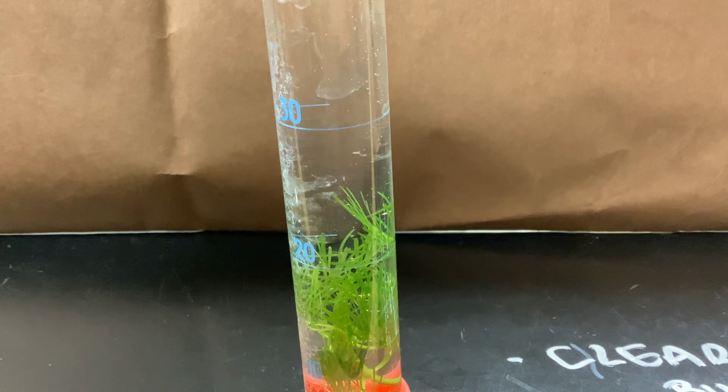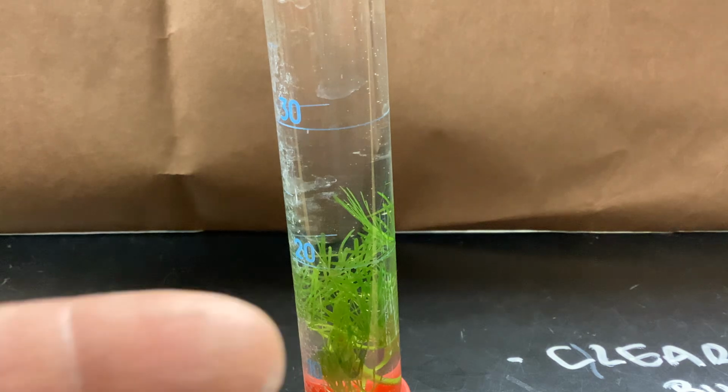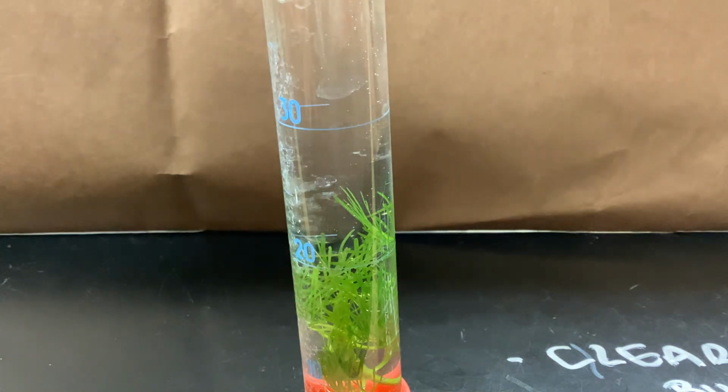So you should be wrapping up minute 2, counting every single one of these bubbles that goes up.